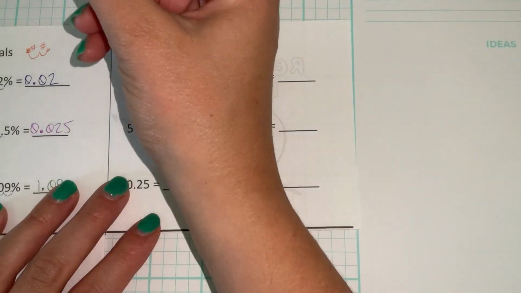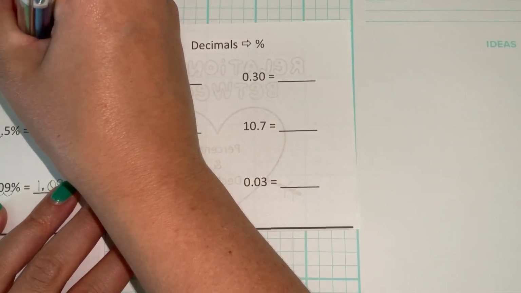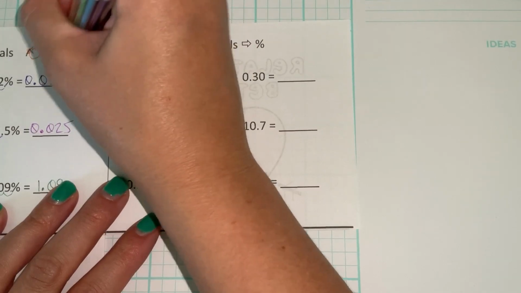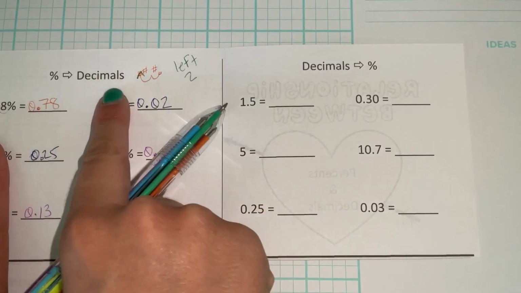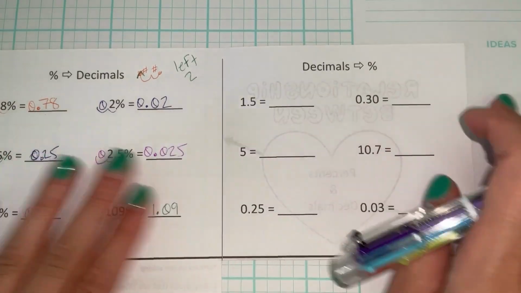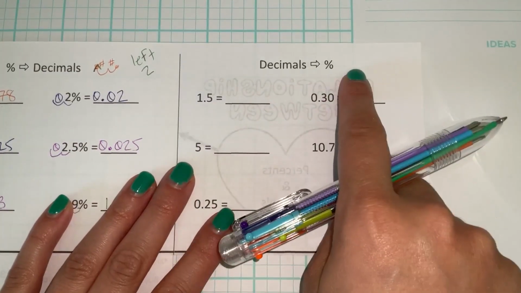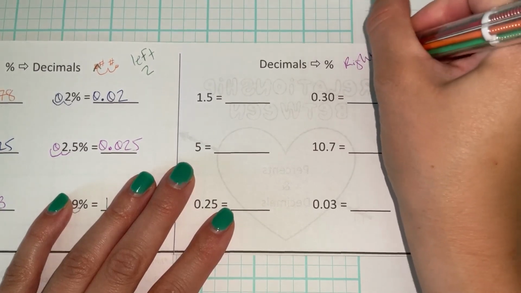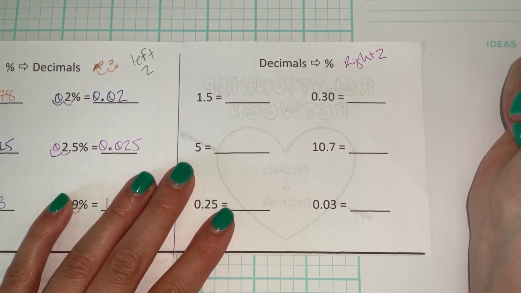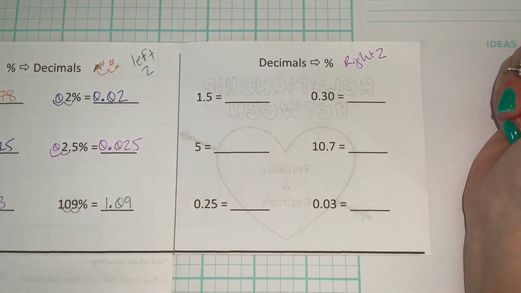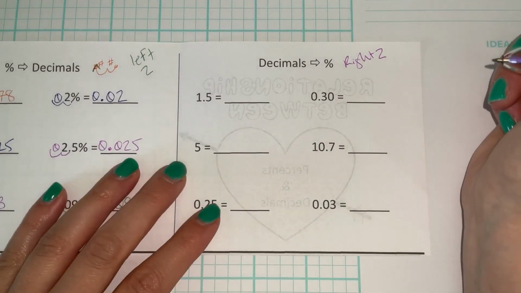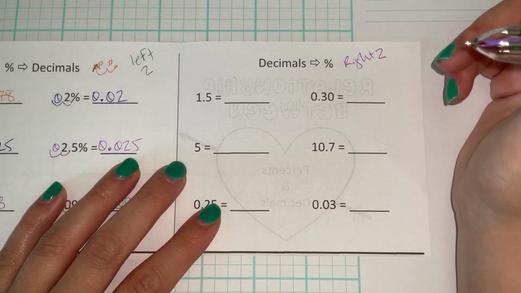Now, in the last one, we went to the left, so we went left 2. If you go from percent to decimal, you go left 2. In this one, though, we're going decimals to percent. So this time, we're going to go right 2. And just like before, start at the decimal. And if you don't see one, then start at the end of the number that you are given. And we're going to go to the right.